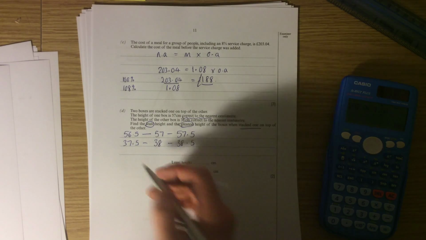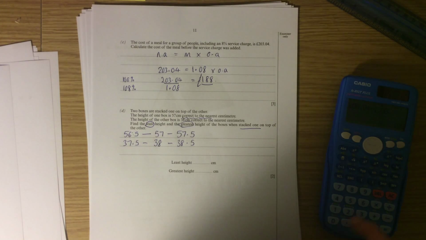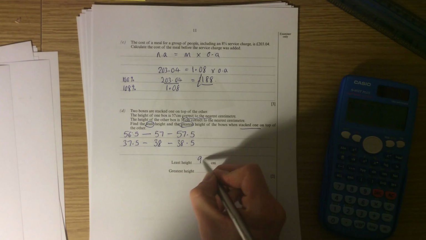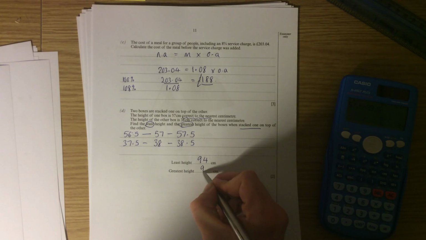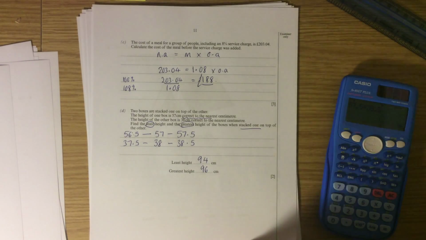If I want the least, I'm going to assume both boxes are as short as possible. So that will be 56.5 plus 37.5. The least height will be 94, and the greatest height will be 57.5 plus 38.5, and I will get that the greatest height of the box is 96 centimetres.